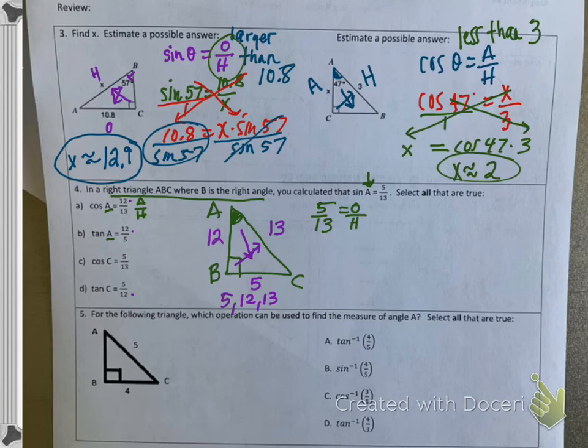Well, if I look at my picture, 5 is my opposite, right? Hypotenuse is 13, and therefore the adjacent is 12. So 12 over 13, that is true. That's my adjacent over hypotenuse. So A is true. Part B is tangent 12 over 5. Tangent is defined as opposite over adjacent. The opposite is definitely not the 12, so this would be false.